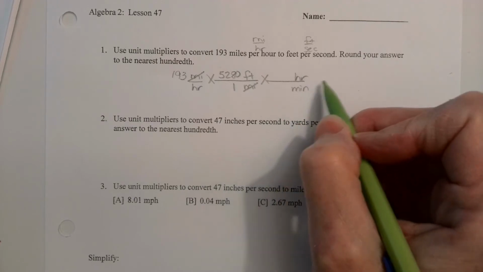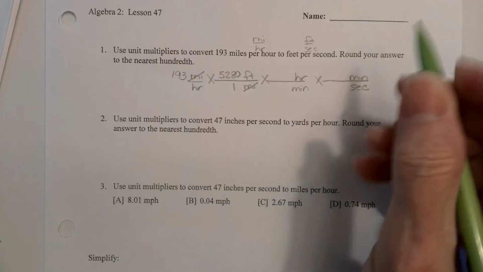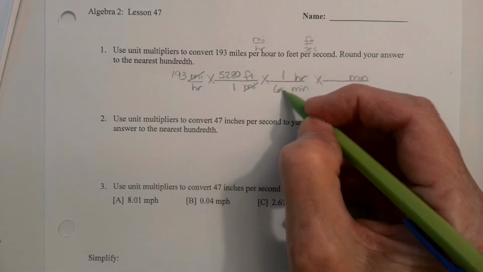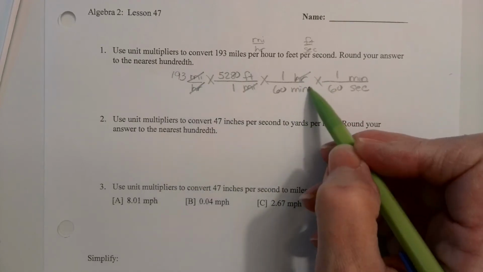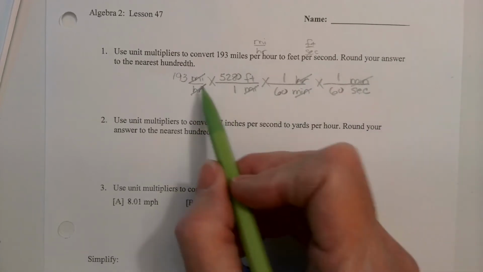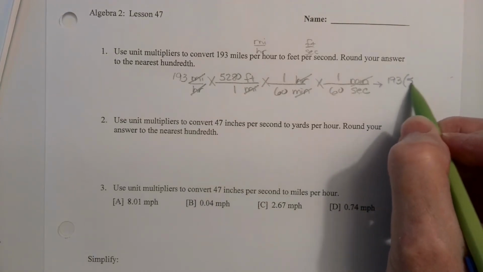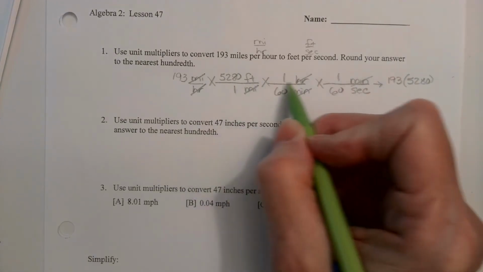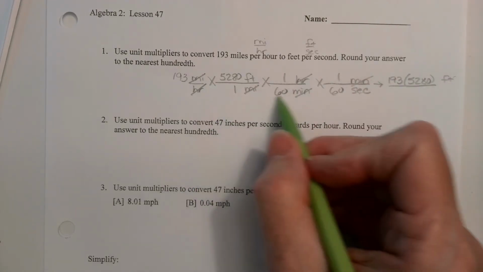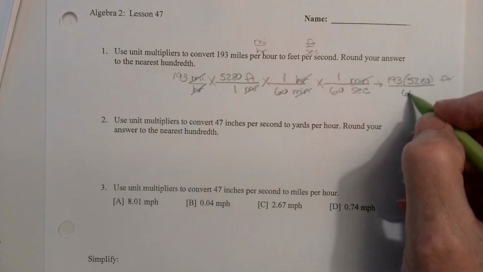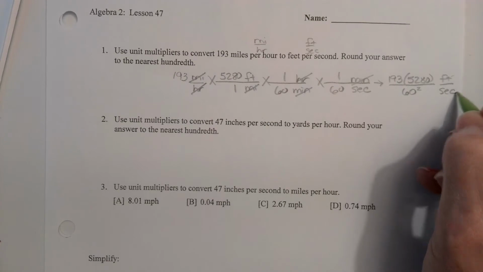So I'm going to go from hours to minutes and minutes to seconds. I know 1 hour is 60 minutes and 1 minute is 60 seconds. So that hour cancels that one, that minute cancels that one. Now in the top I have 193 times 5,280, and the only unit I have up there is feet. In the bottom I have 1 times 60 times 60, so I'll just put 60 squared, and it's seconds. I'll put it over here with my feet. And that's your answer.